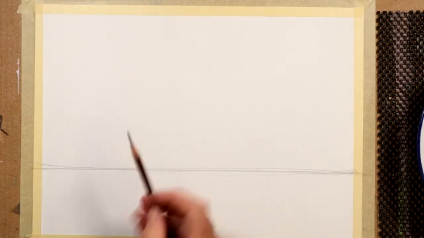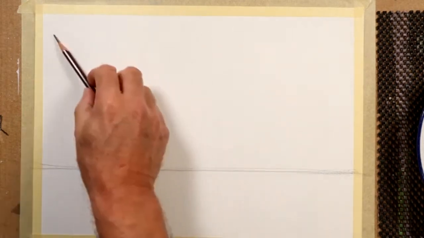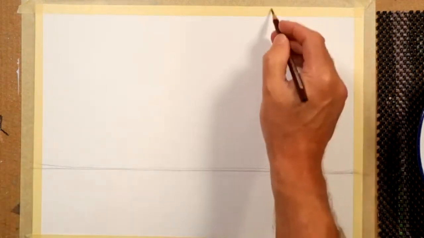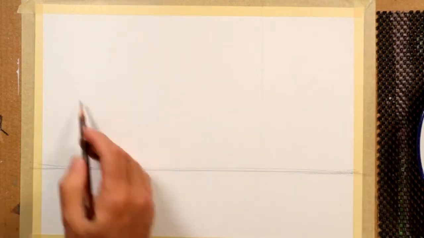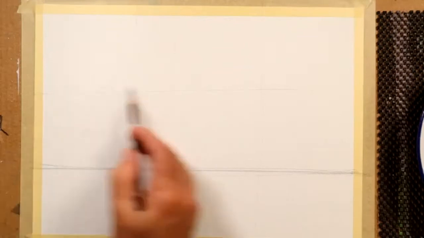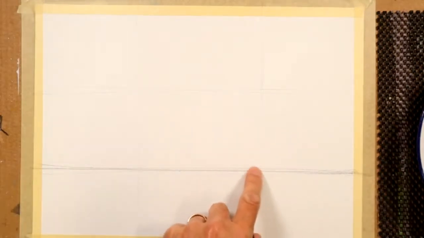Now then, that gives us a good expanse of sky. And our focal point, going on the grid, which is where we'd normally start, of course, we have our grid lines like this. That grid line is quite nicely placed now, because the horizon line that I've chosen is on the grid line, which is good.